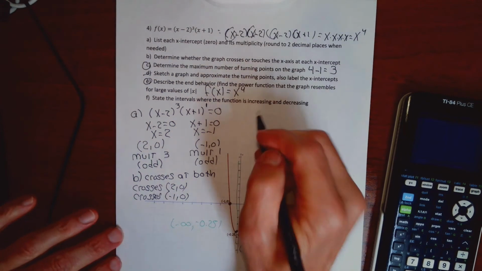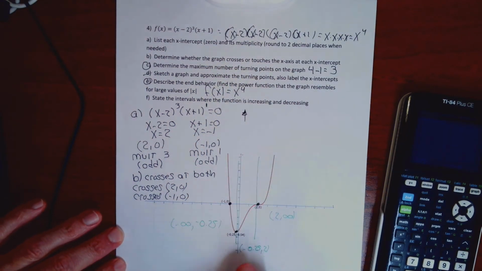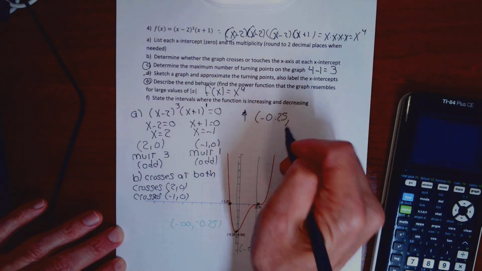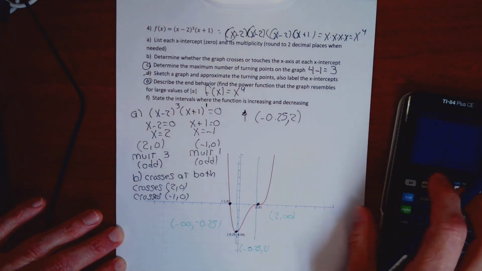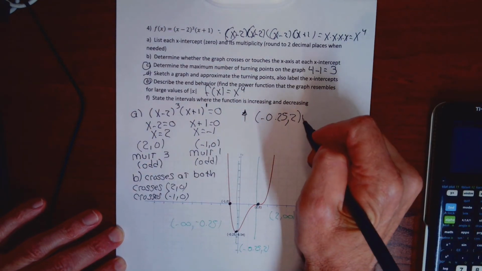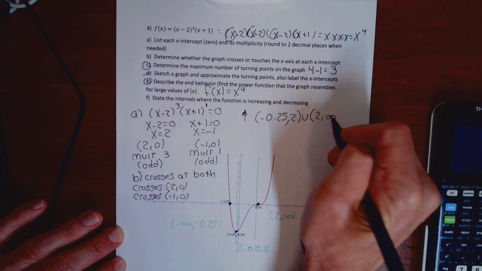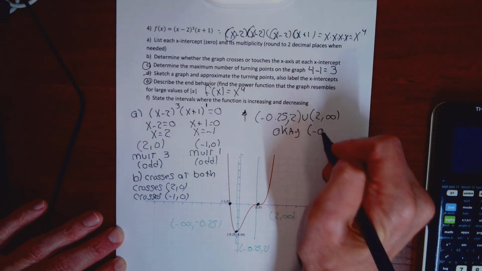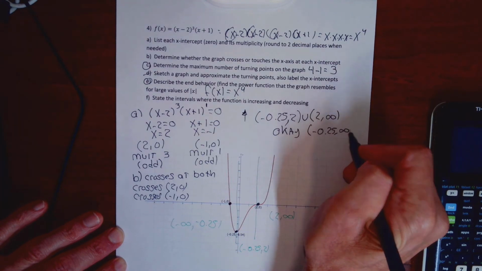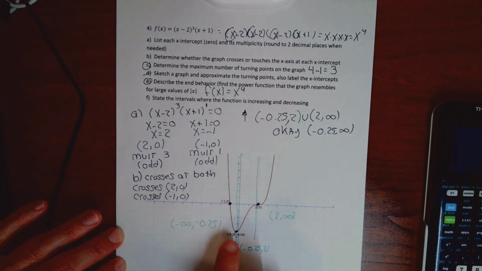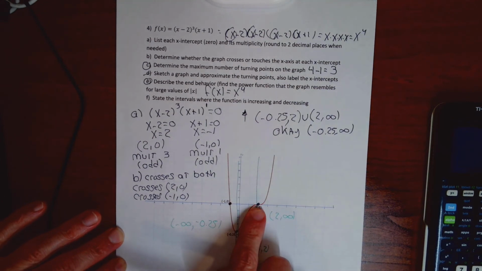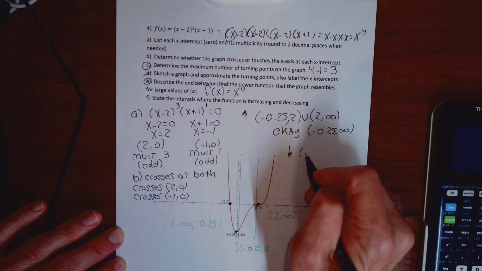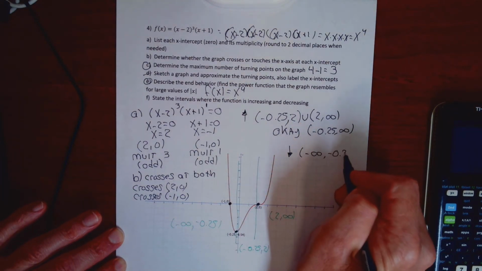But the best correct answer would say this is increasing in this interval, the negative 0.25 to 2. It flattens out, doesn't decrease, and then it starts increasing again from 2 to infinity. It would be completely okay, and I wouldn't put this on a test anyways. If you wrote negative 0.25 to positive infinity for the increasing there, that would be fine, because it looks like it's completely increasing, and that flatness is not that big of a deal in an algebra class. And the decreasing part is negative infinity to negative 0.25.